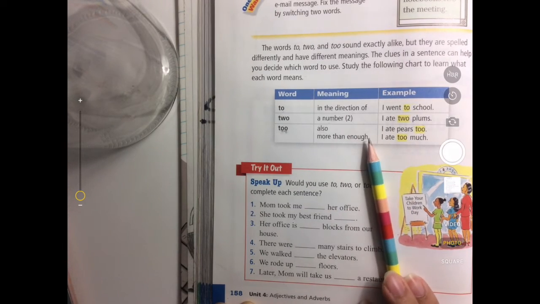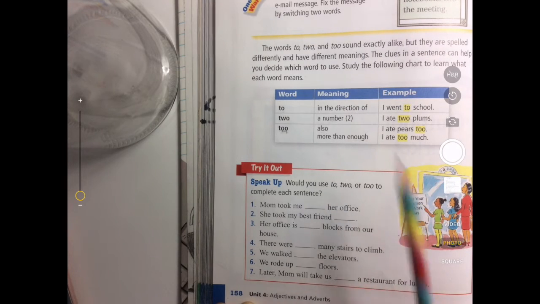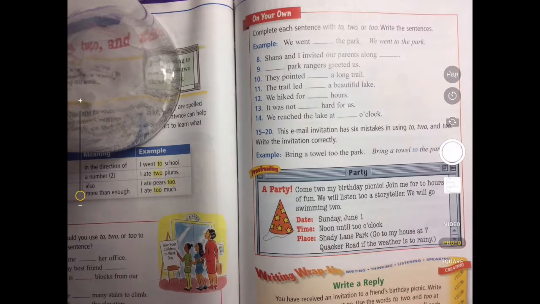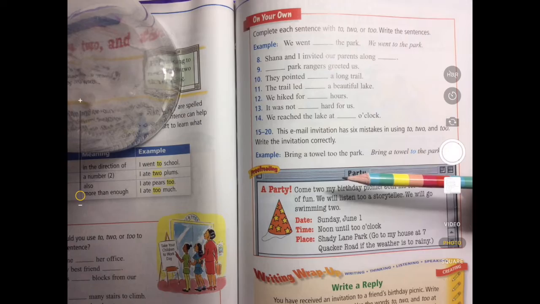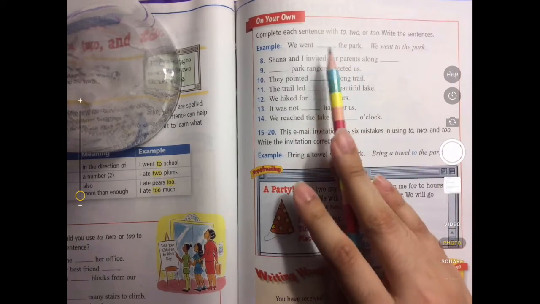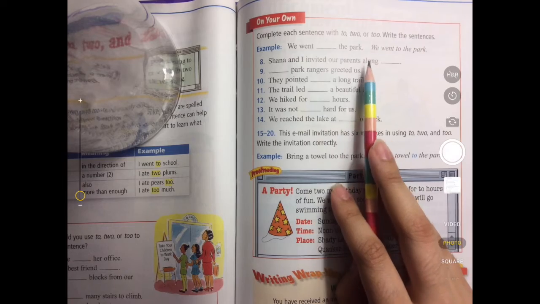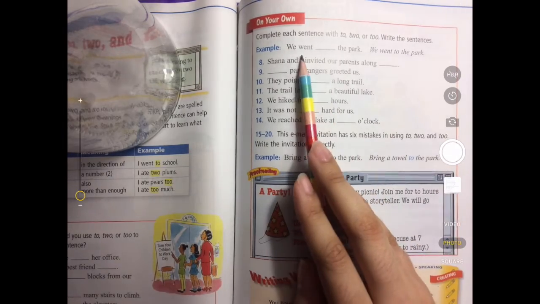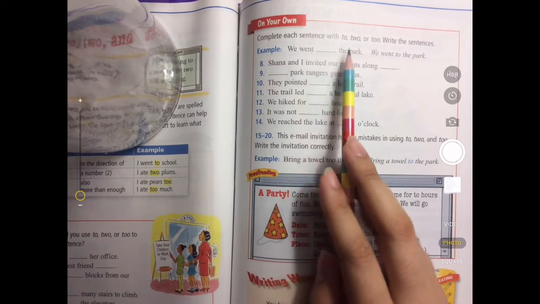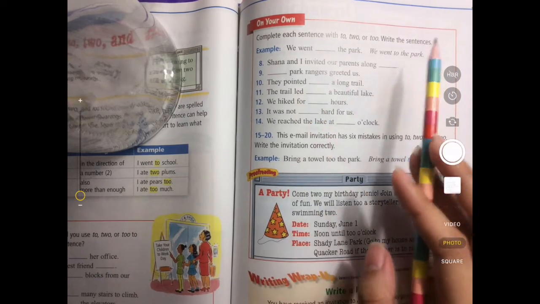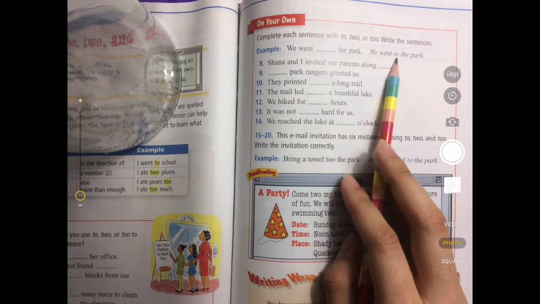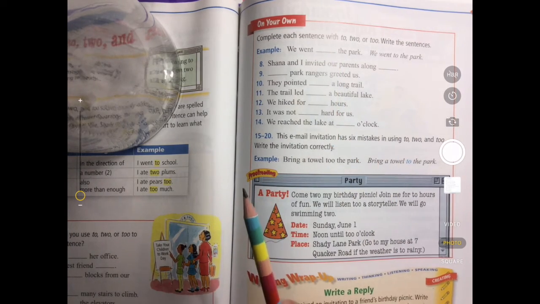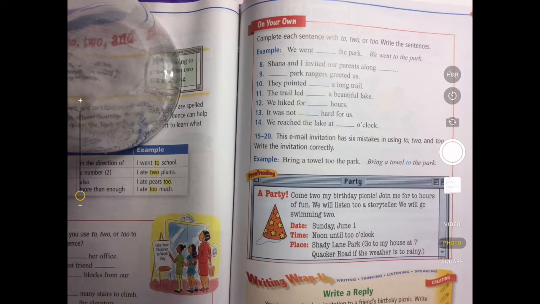I'll put a picture of this chart in OneNote under English lessons, so you guys can always have this chart as well, okay? Now let's go over your assignment for today. Okay, so on OneNote, you're going to see this page on your own, and you are going to write in the blank which two it is, if it's T-O, T-W-O, or T-O-O, just like we did in the example on the other page. So let's look at the example sentence. We went to the park. Which two is it? It's talking about a direction that you went to, so it would be T-O, and that's what they did right here. So I'm going to put a space for you to fill this in on OneNote, and you're going to write your answer. And that's what you're going to do for 8 through 14, okay?